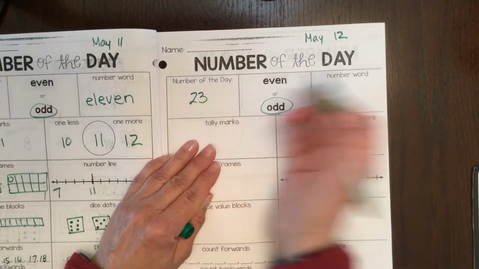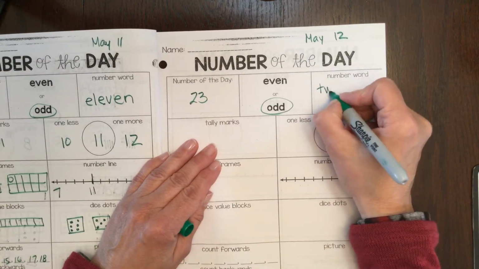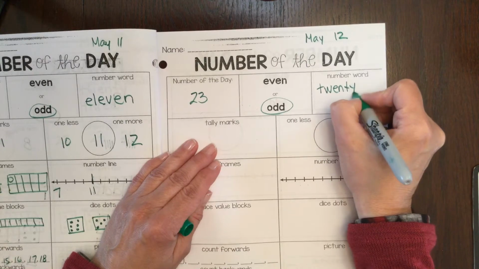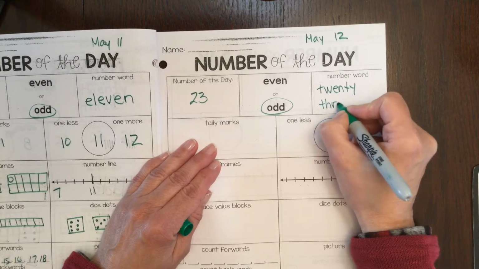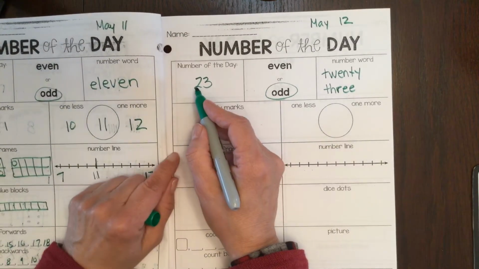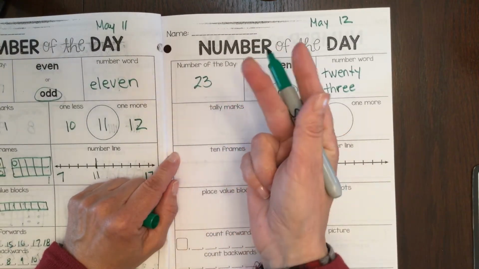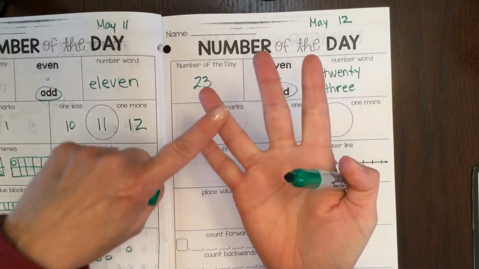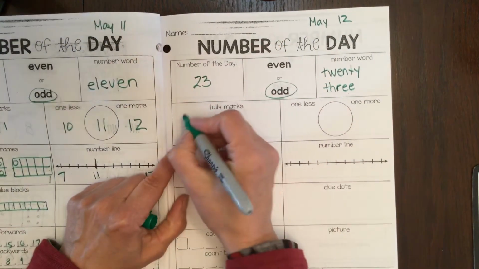It's 23, so it has both words, 20, and then the word 3. 23. In tally marks, 20 I know is 5, 10, 15, 20. I'll do it this way. 5, 10, 15, 20, so 4 sets of 5.